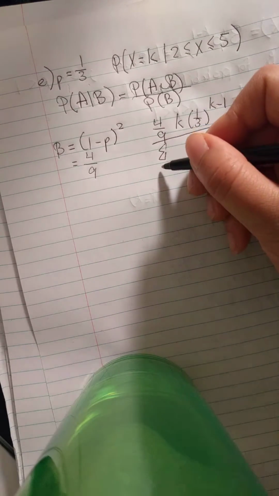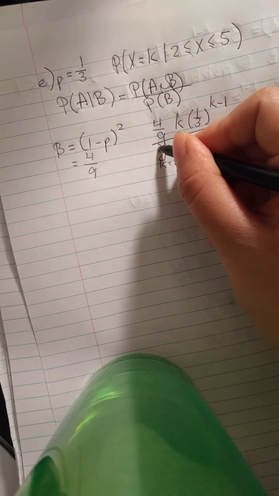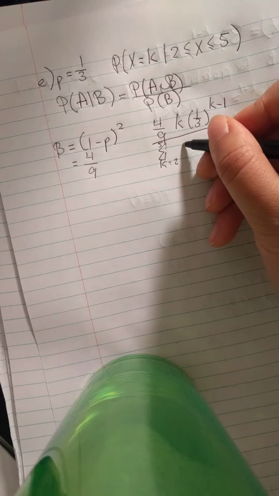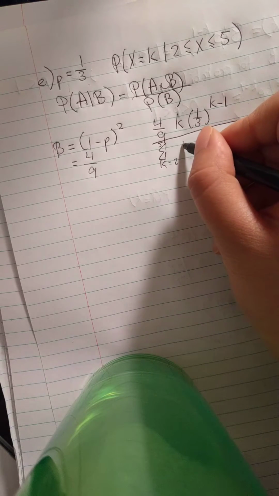And then we sub in to solve for the denominator. So essentially the probability of B looks like the sum of k equals 2 to k equals 5 of this function here.